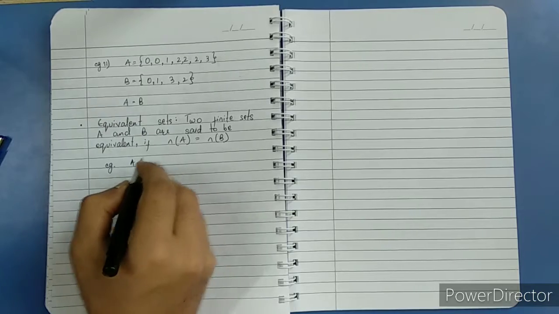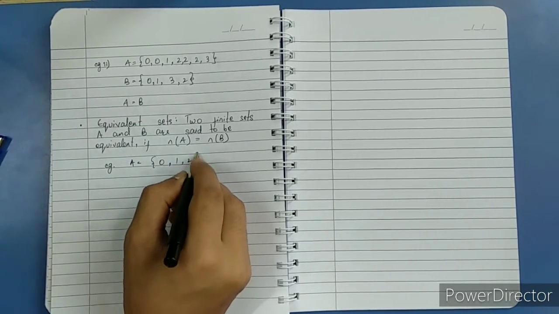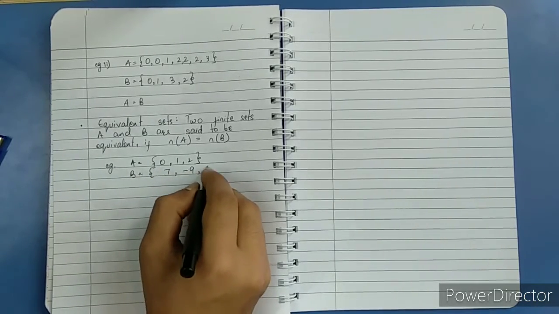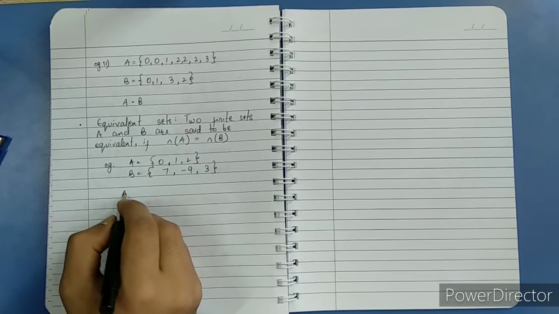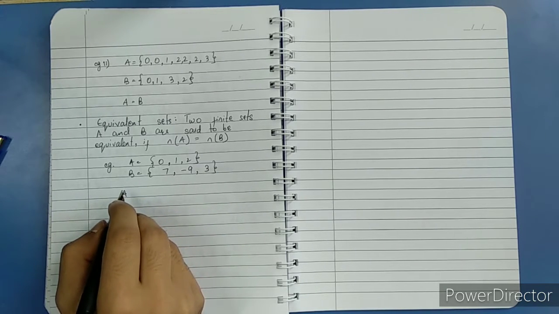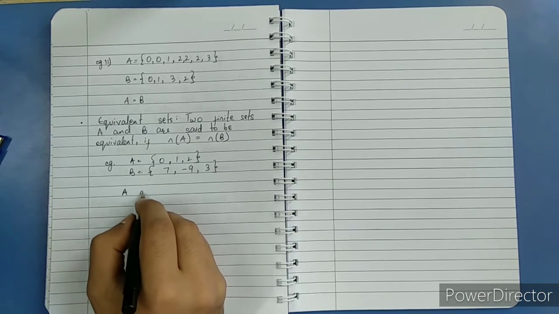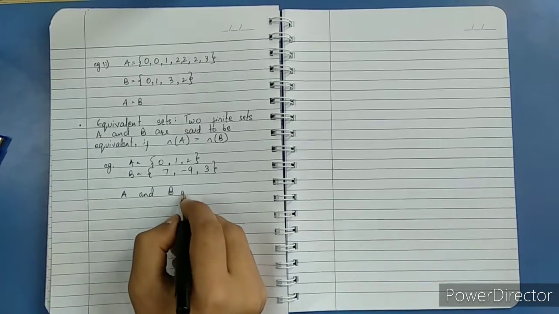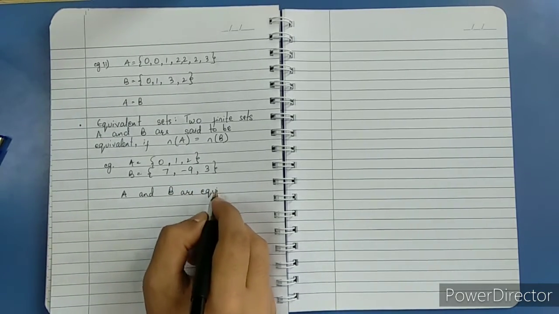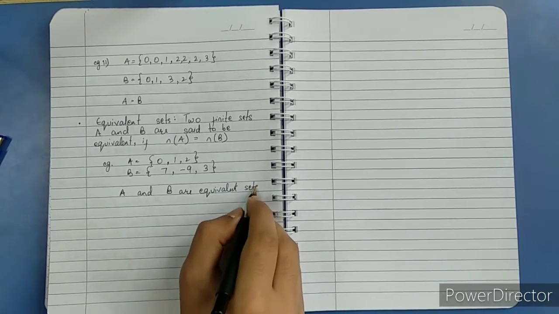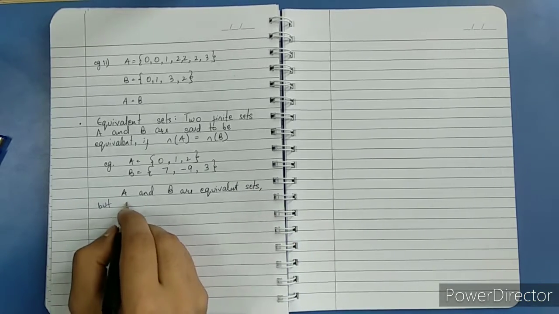For example, say A is 0, 1, 2, B is 9, 7, minus 9, 3. So A will be equivalent to B. So A and B are equivalent sets but not equal.